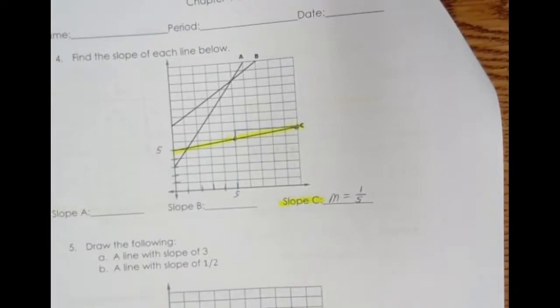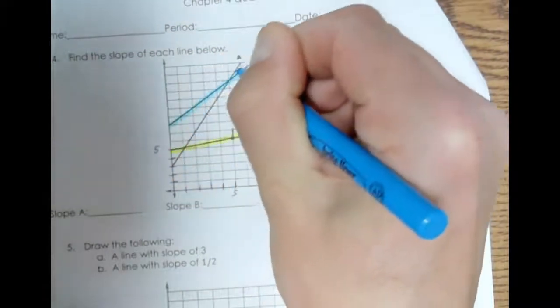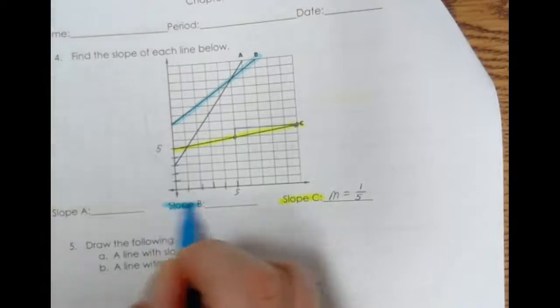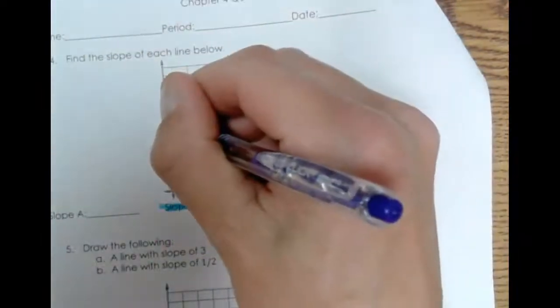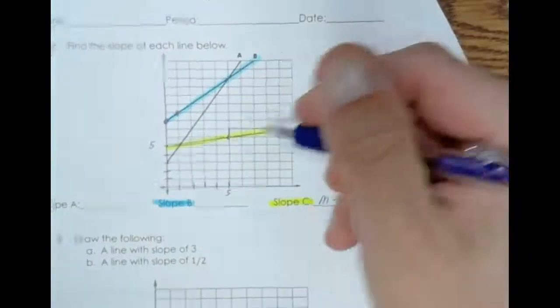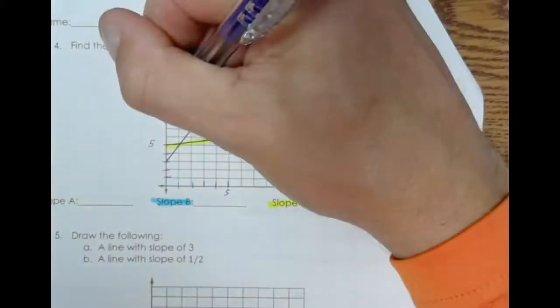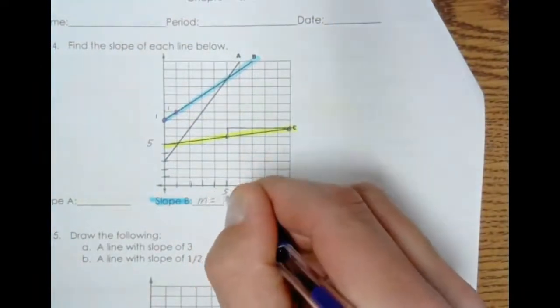My slope of, let's look at B now. B line right there. So we'll go slope B. Again, pick out 2 points. Here's one in the corner. And look, here's one in the corner too. So point in the corner, point in the corner. So look, up one, over one. Up one, over one. That slope is 1 over 1, which is just 1.